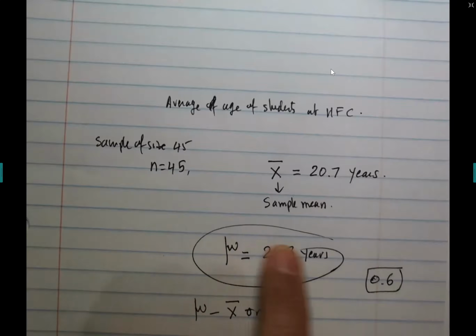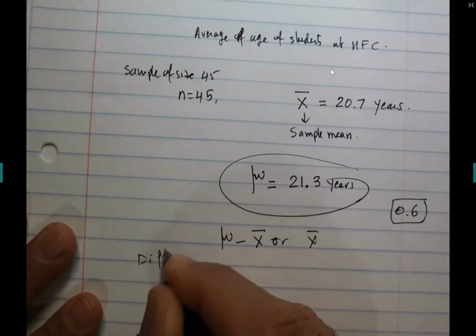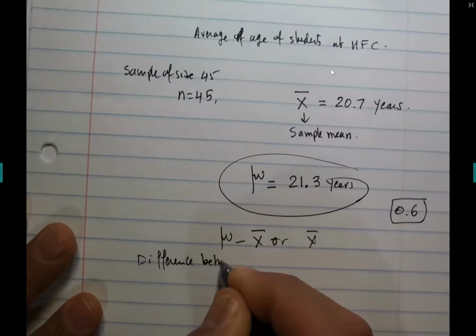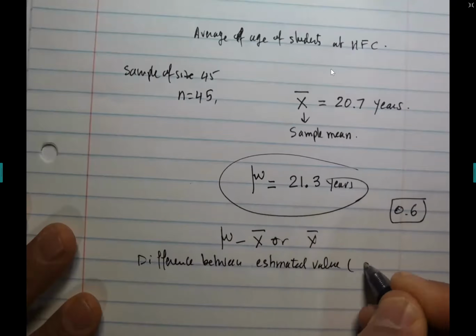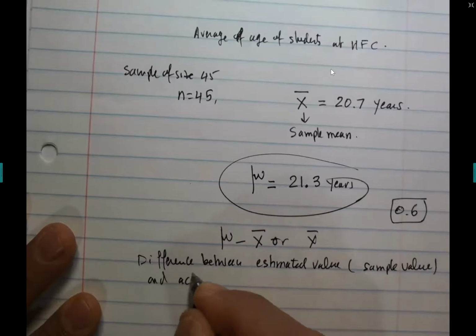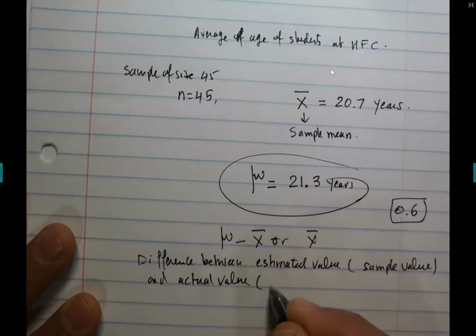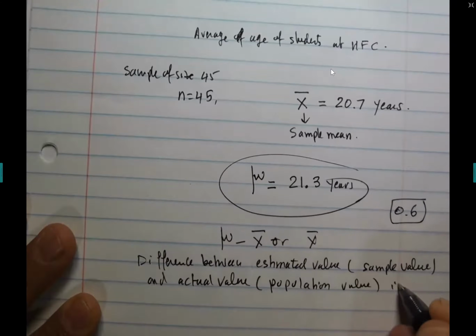You guys are not going to find the margin of error this way, but just telling you, if you know the actual value and you get the estimated value, the difference between the two is called the margin of error. So the difference between the estimated value, which is the sample value, and the actual value, which is the population value, is called the margin of error.